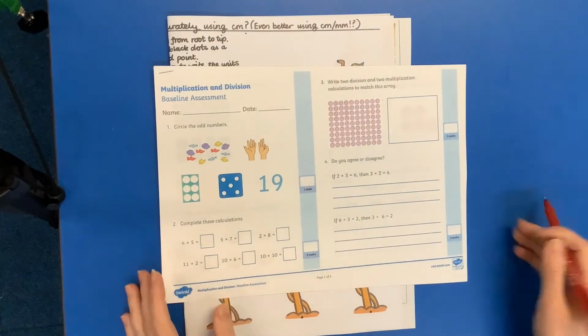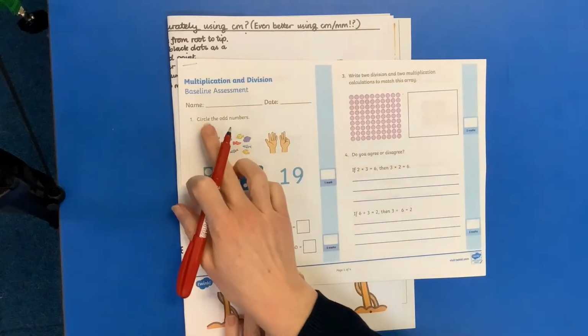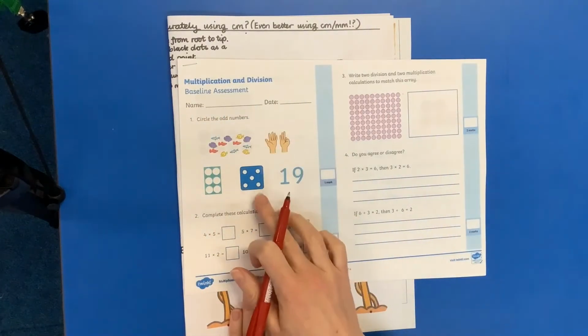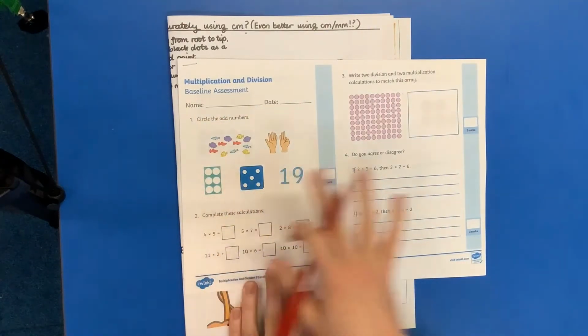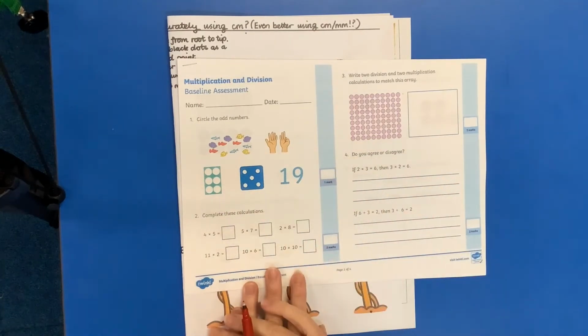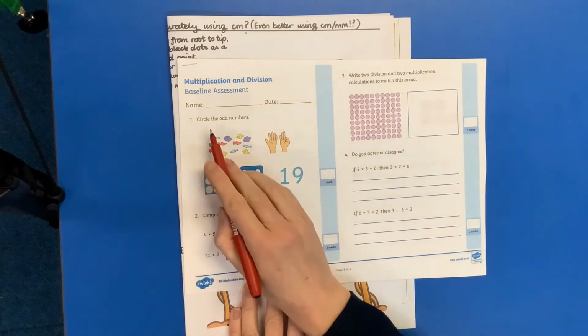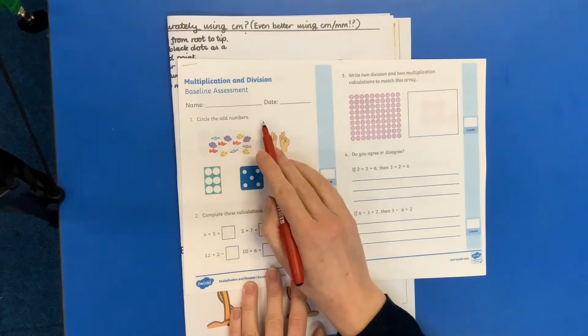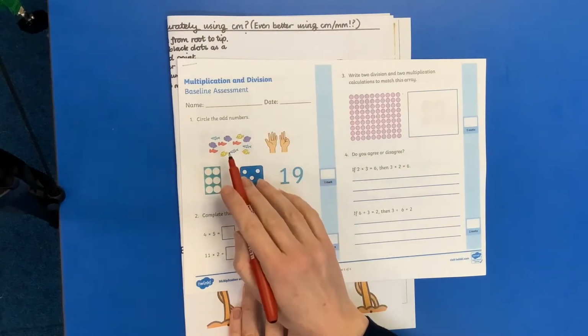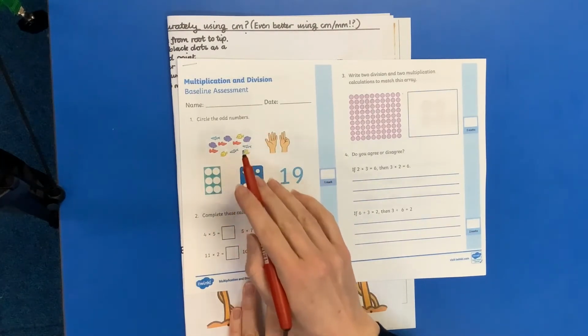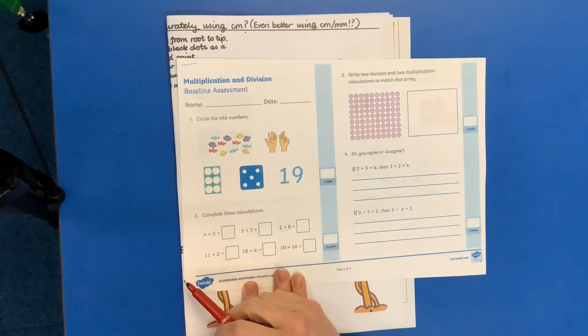So I'm just going to talk it through with you. So we're going to put the name and the date on there. Now it starts off quite easy, gets a bit more challenging, like our little assessments usually do. So first of all, we've got circle the odd numbers. Now we haven't talked a lot about odd numbers recently, so just as a little reminder, those odd numbers are the ones that end in 1, 3, 5, 7 and 9, and the evens are the ones that you'll find in the 2 times table.